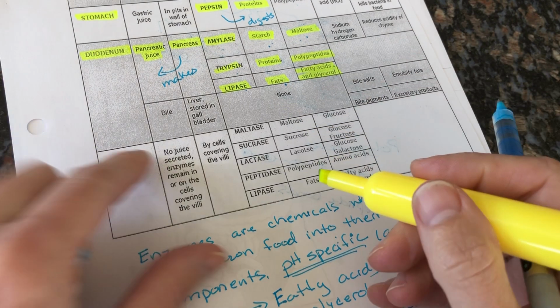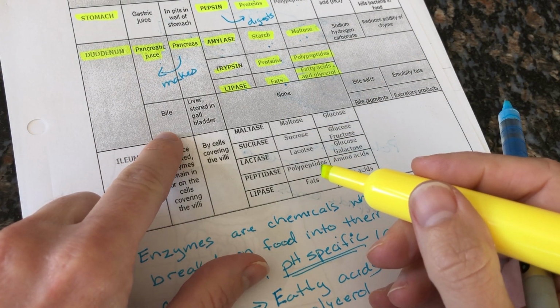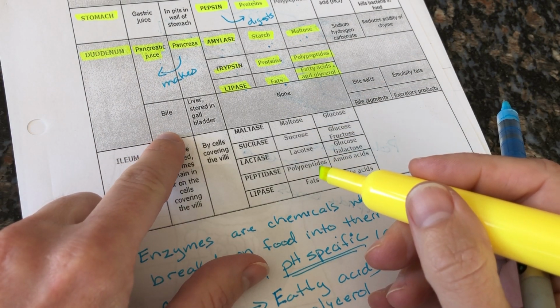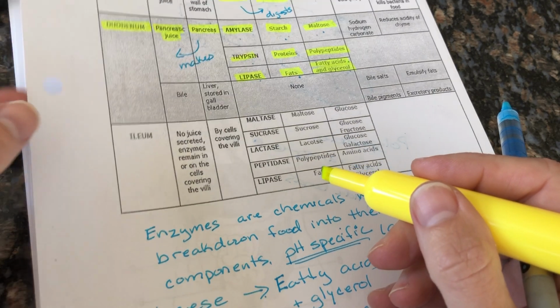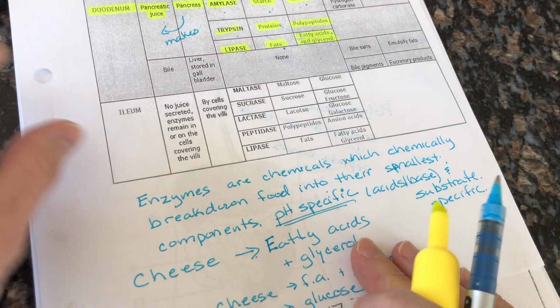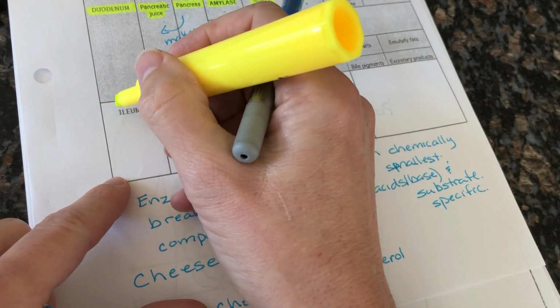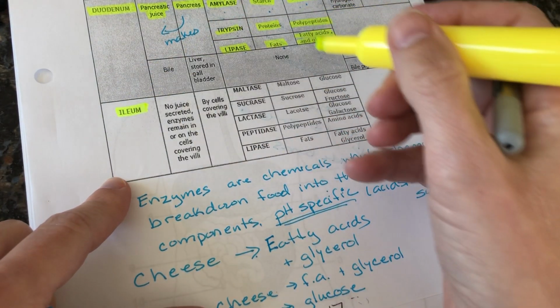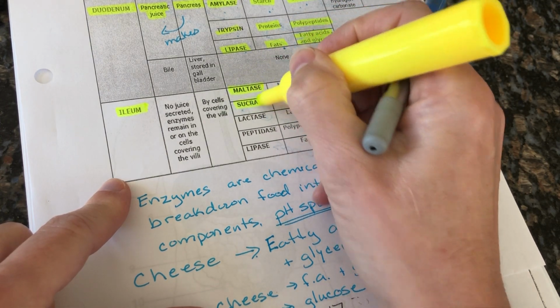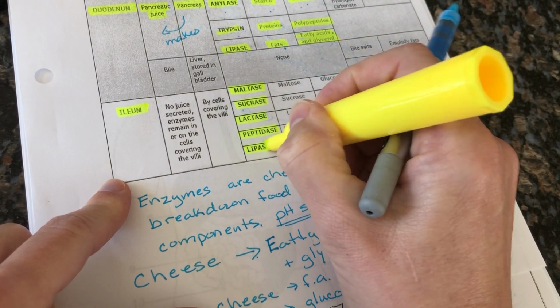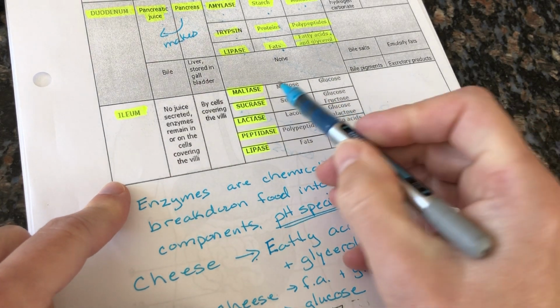Another juice that's secreted but is not an enzyme is bile. I'll talk to you more about that tomorrow, but it is in your summary table. And then in the last section of the small intestine, we are going to have these different enzymes at work, and these are the last enzymes you need to worry about.